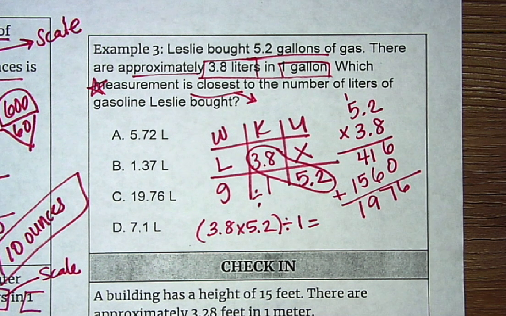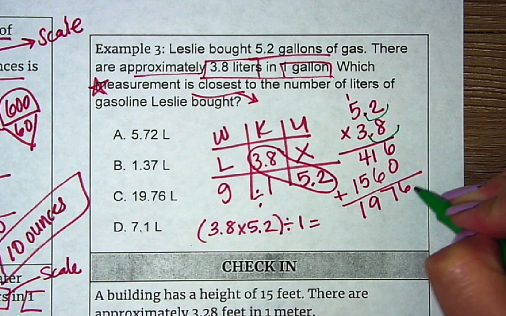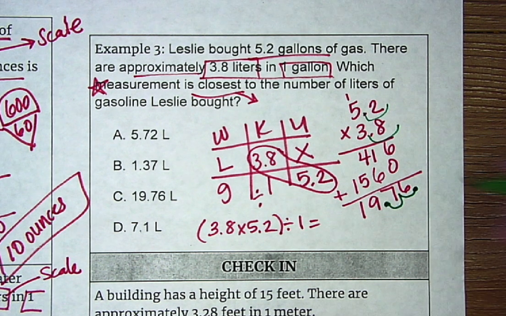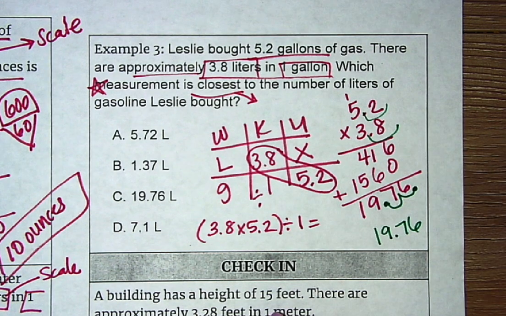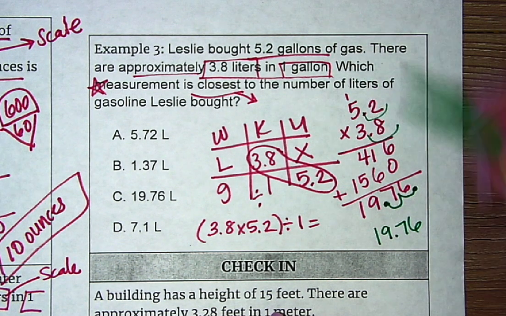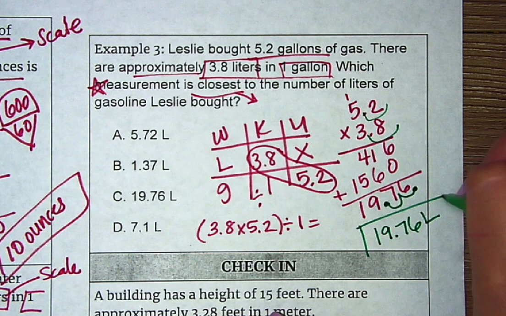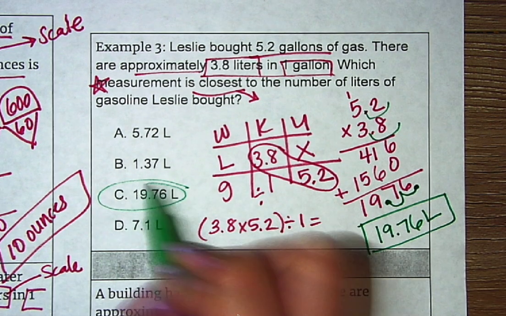Now I'm going to see how many numbers I have behind the decimal. I have 1, 2. So that means I'm going to start on the right side and move my decimal 2 places. So my answer is 19.76. And that is in liters. Okay, so what answer choice is it? Let's see.